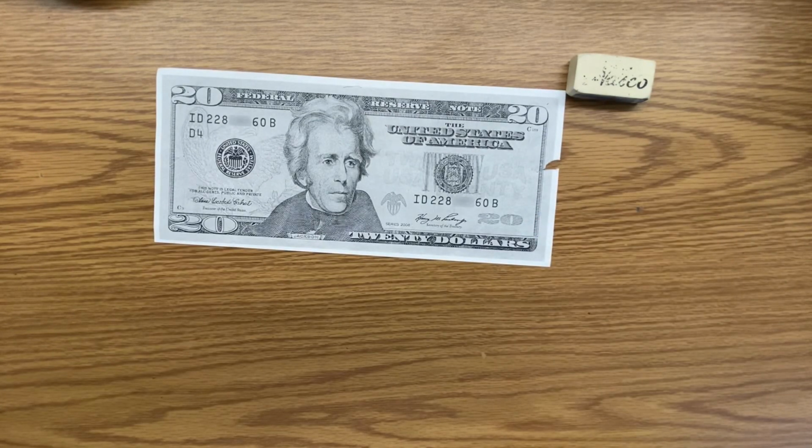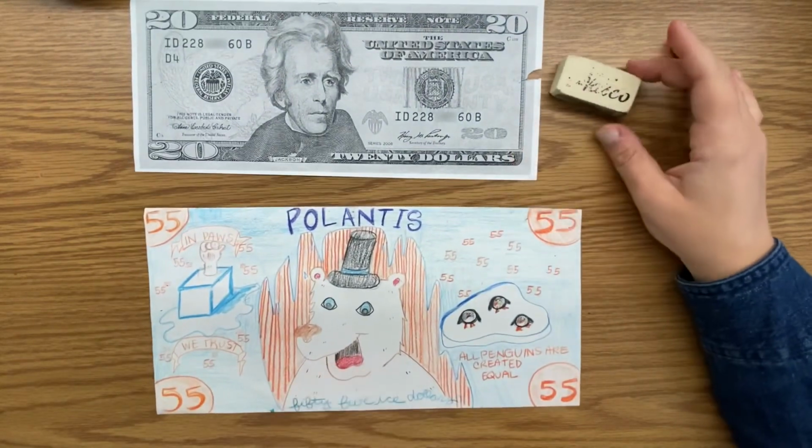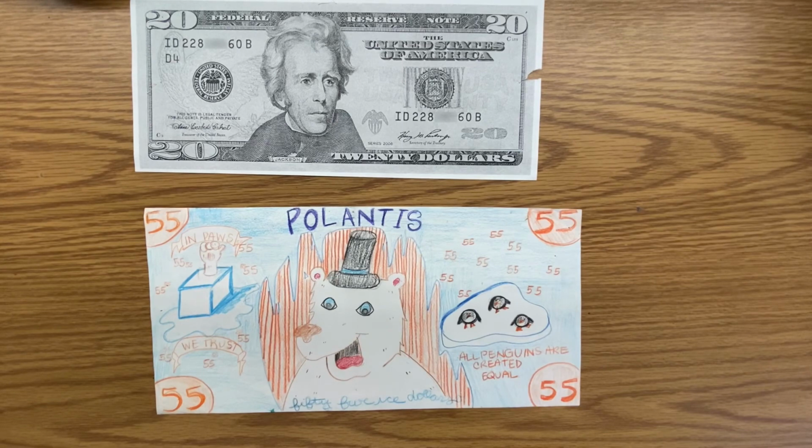Here's just the American $20 bill, as a reference for each part in this project. It's pretty clear that they are designed well and there are a lot of elements to this.